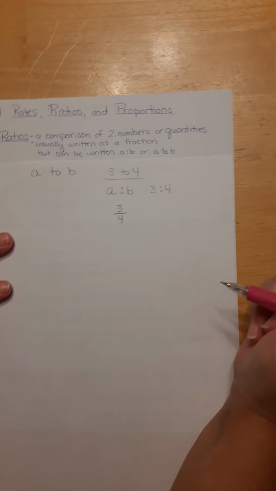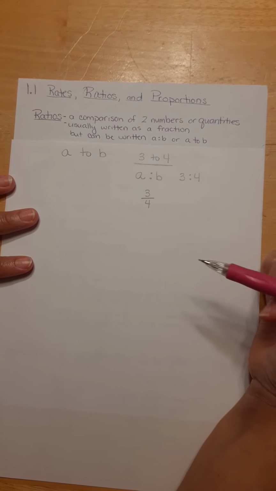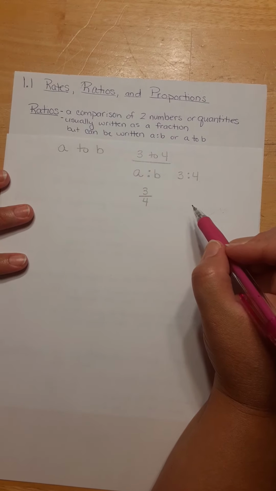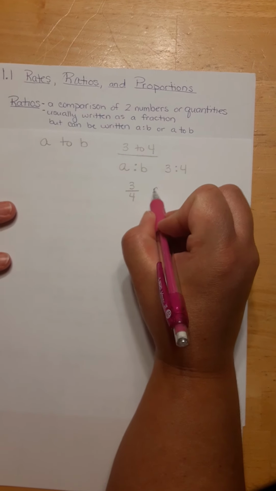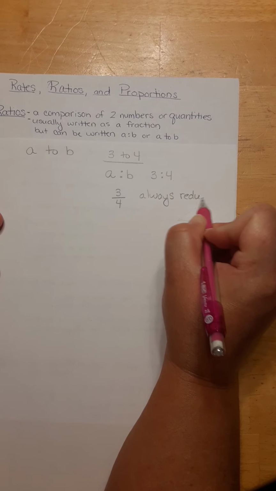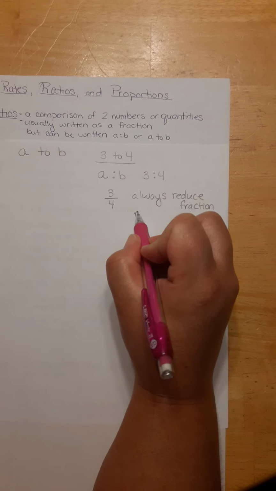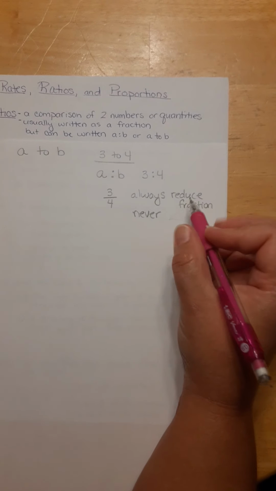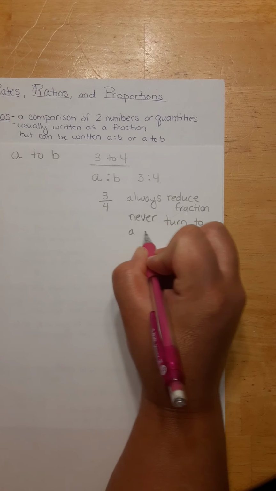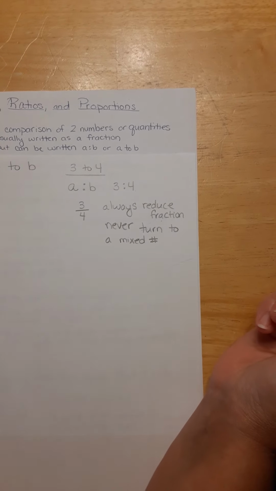When we deal with ratios in fraction form, we always need to reduce our ratio to the lowest form, but we are never going to turn this into a mixed number. So we always reduce the fraction, but never turn it into a mixed number. Okay, that's important as we work through ratios.